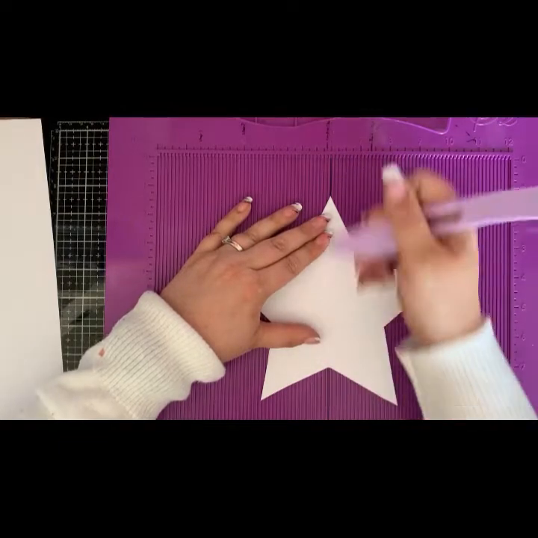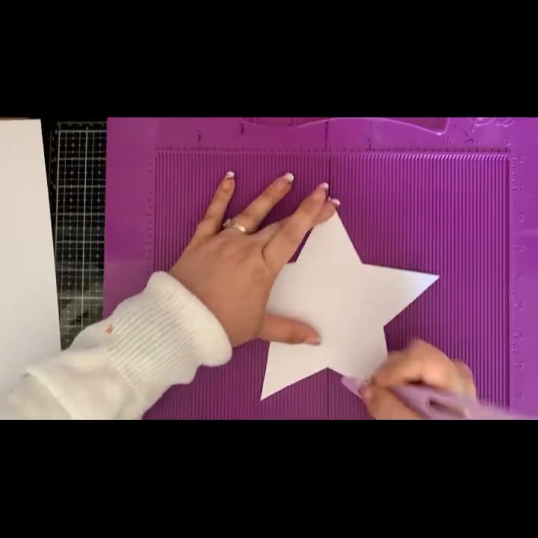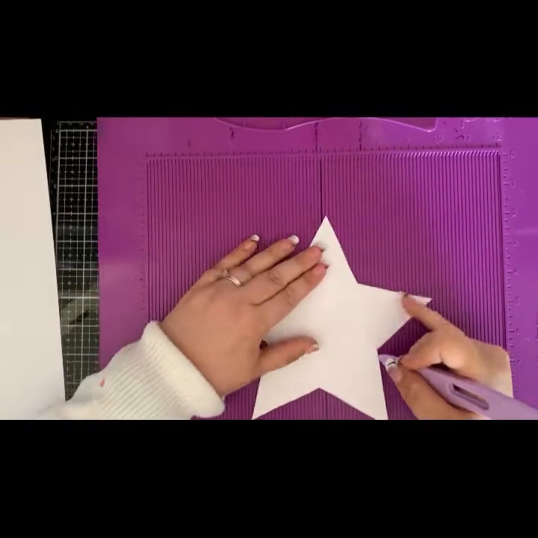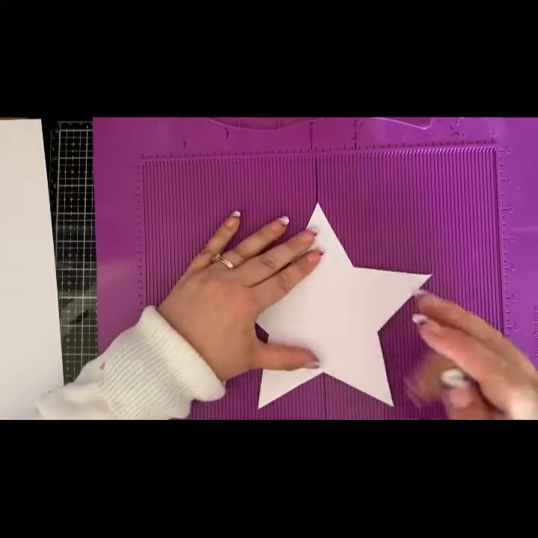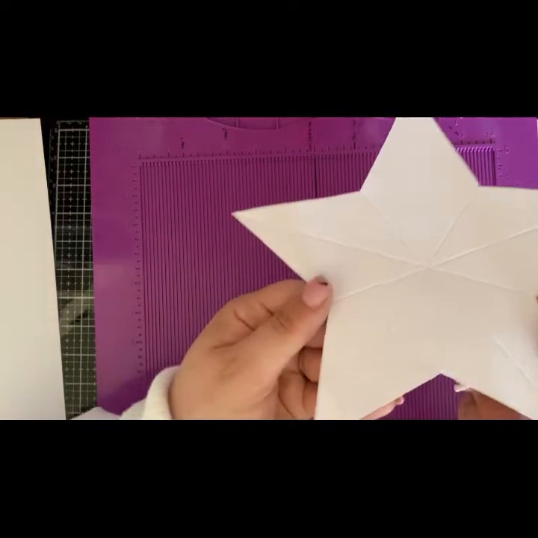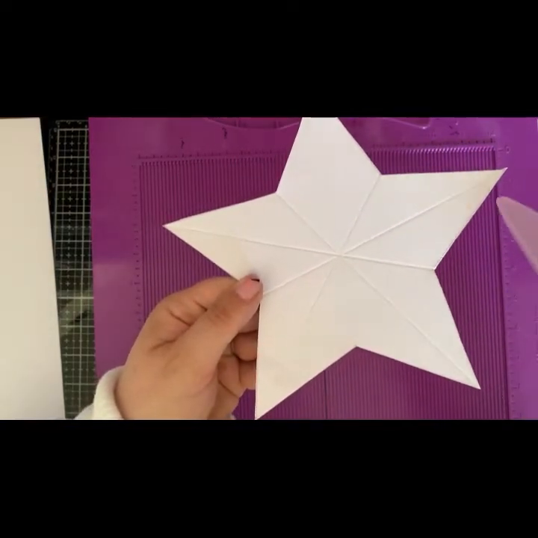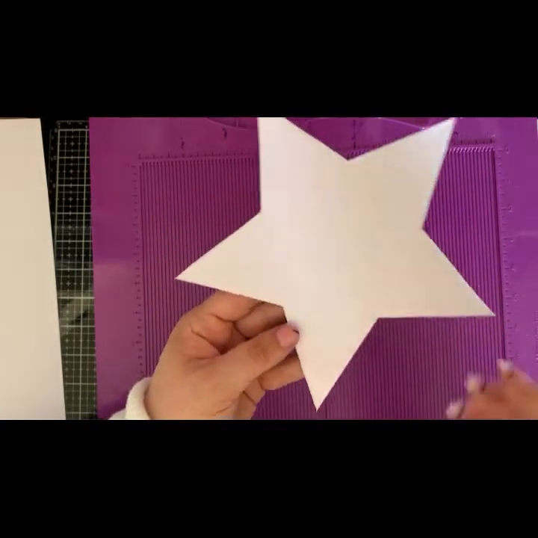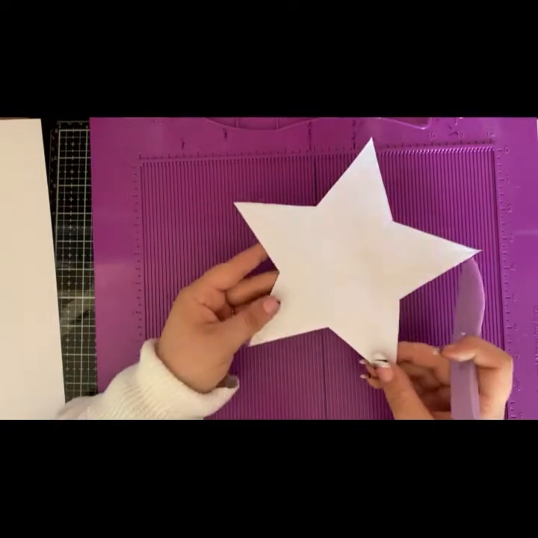Turn it round and repeat exactly the same, and we're going to do that on each of the 5 points of the star. Okay, so you can see there the score lines that I've created on each of the points.